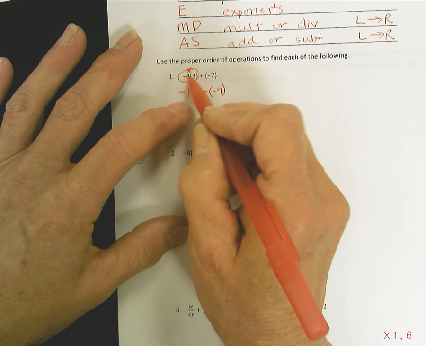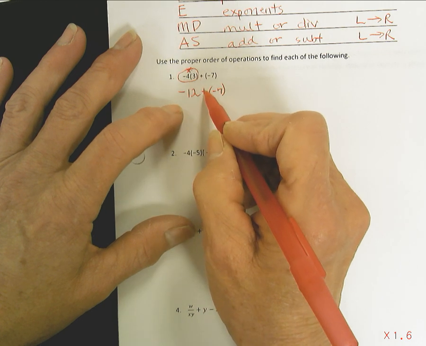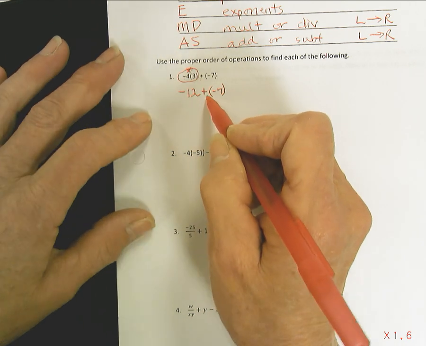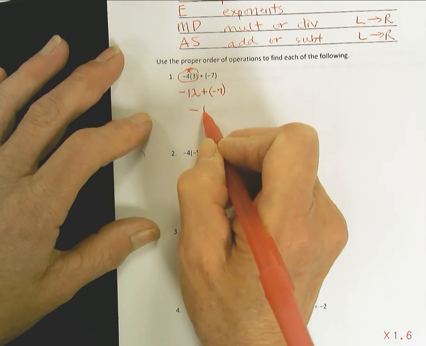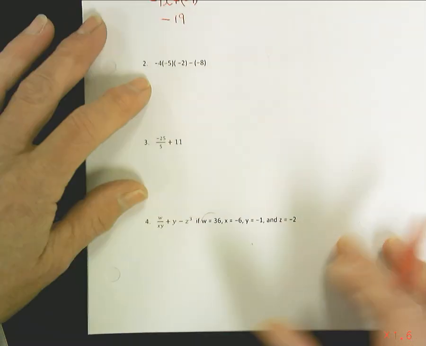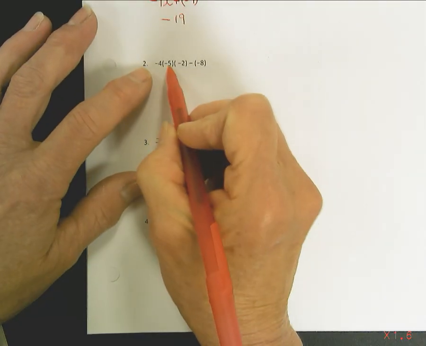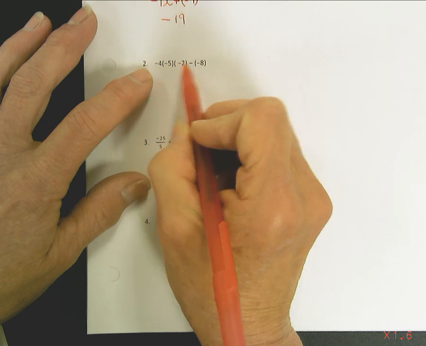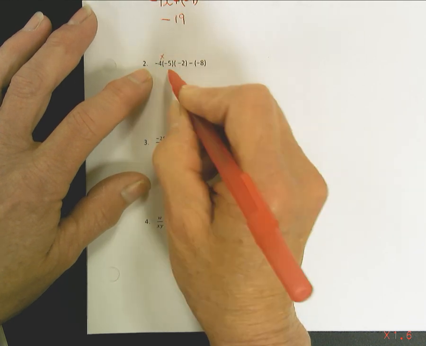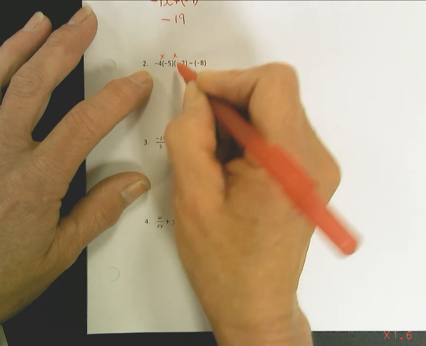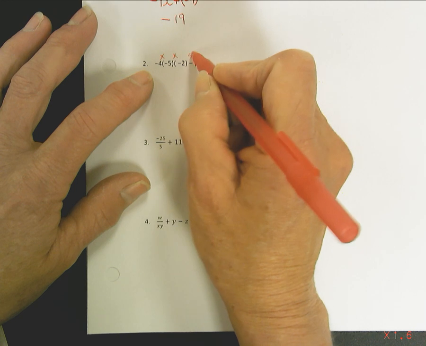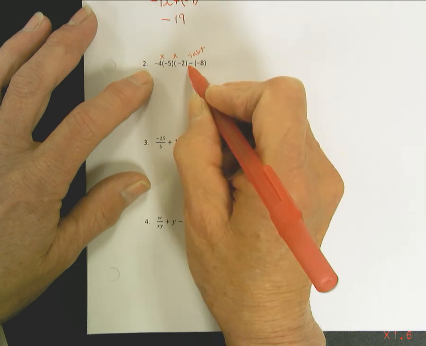So now that we've done this multiplication, the only other operation we have is addition. You can use your calculator or your number line to work that out, and you get -19. All right, number 2, let's read this. See these 3 things here are written right next to each other? That means -4 times -5 times -2.